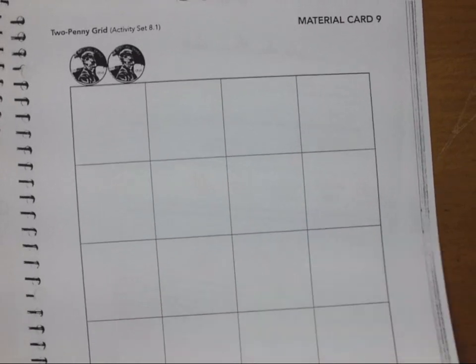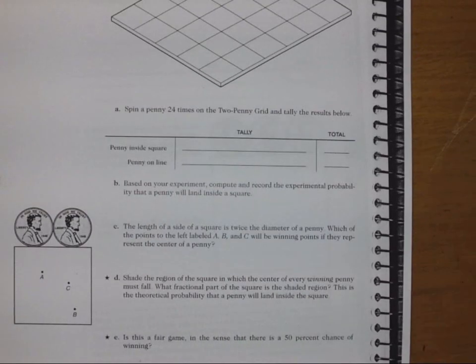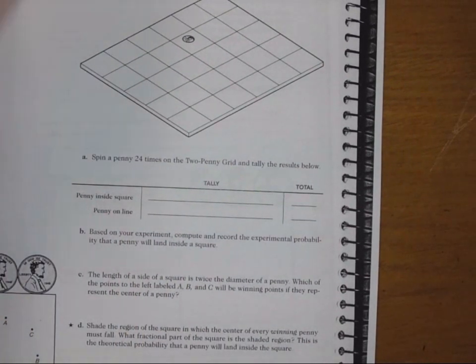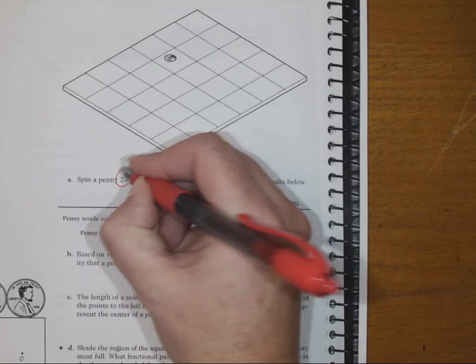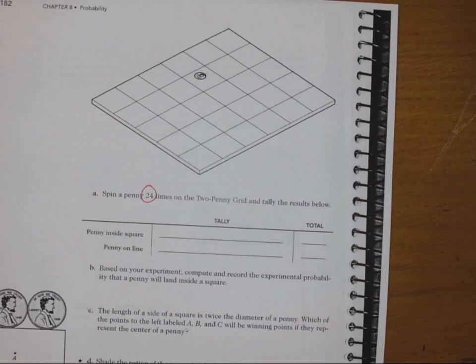Okay, so I want you to take your penny grid. You can do this with somebody else if you want, but I want you to look at page 182. I want you to actually spin the penny 24 times, and then I want you to record how many times you won versus how many times you did not win. So I want you to pause the video and try that. Take your penny grid. I know you can find a penny around your house somewhere. Look under the couch cushions or something.